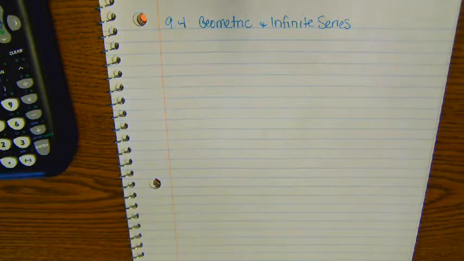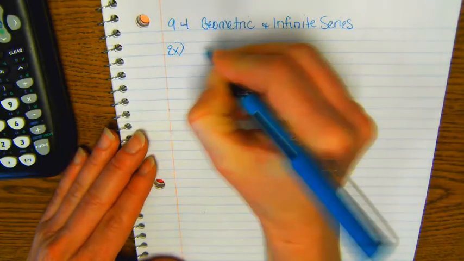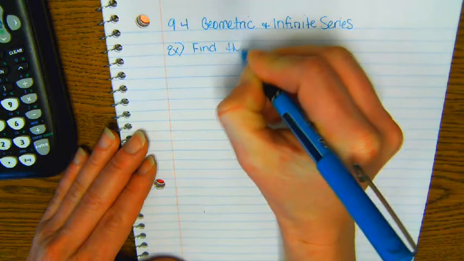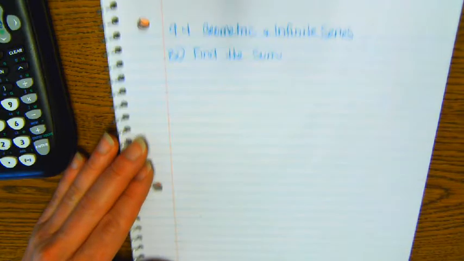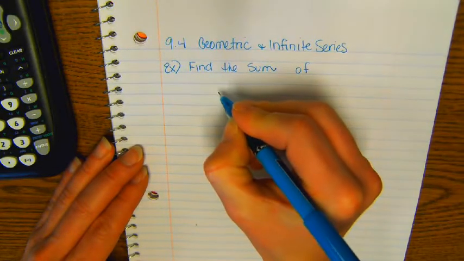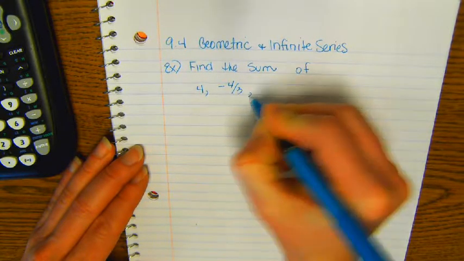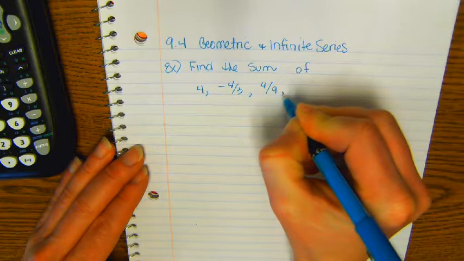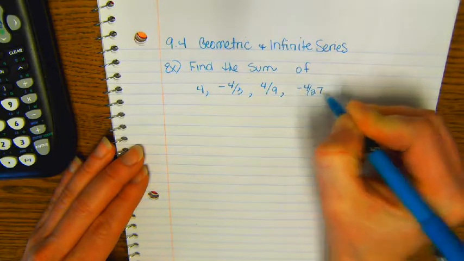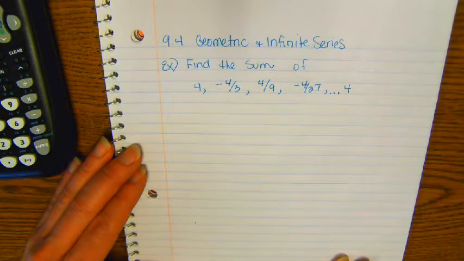Practice with the geometric. So if I asked you then, for example, to find the sum of the following, I'm going to put a dot, dot, dot there, so there's some terms in the middle.